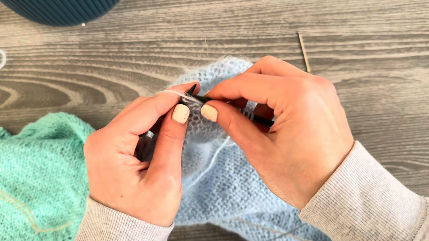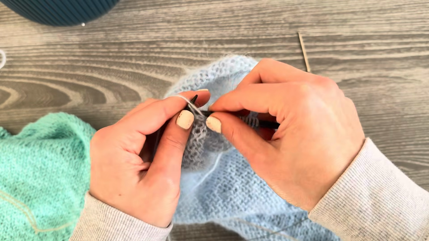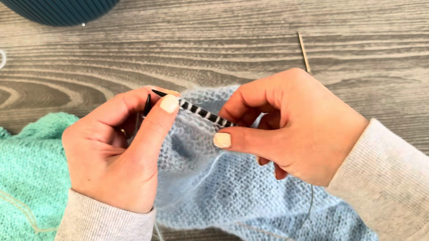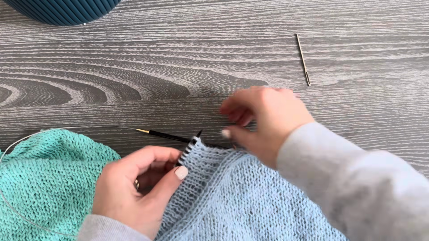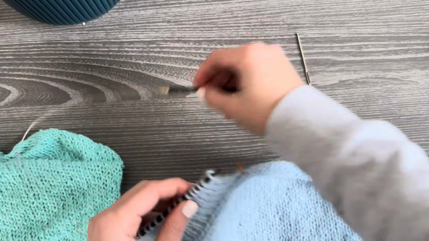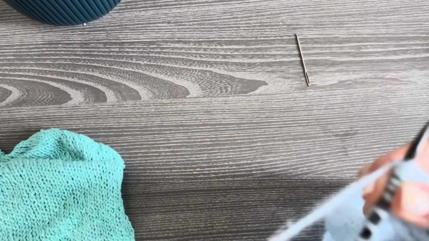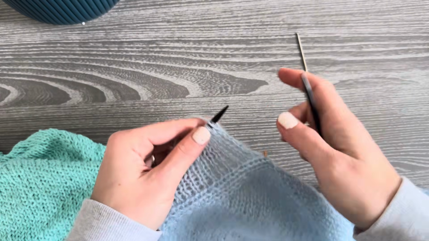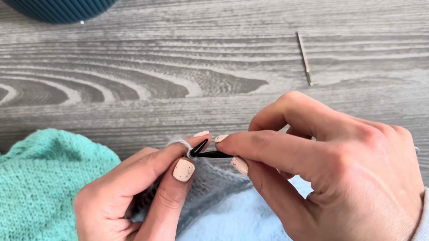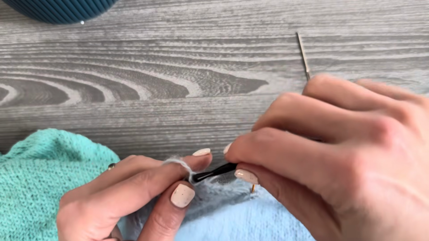If you want to go with your neckline a little bit lower, then of course you can work more rows over here. After we finish with those 10 rows, I will begin to increase to shape the neckline. I will use this time 3 selvage stitches, so I will knit the first 3 stitches.